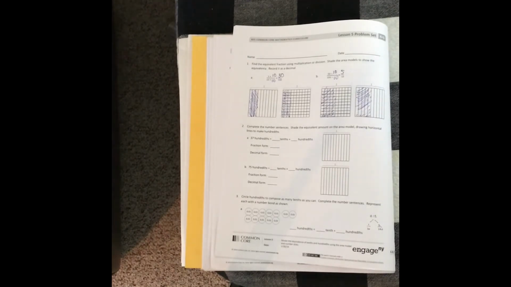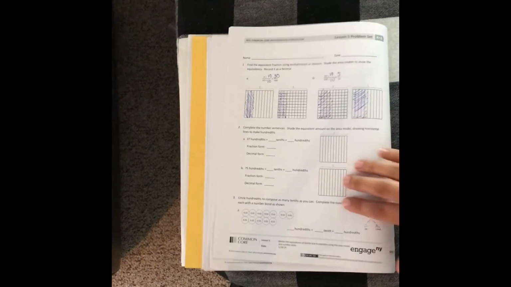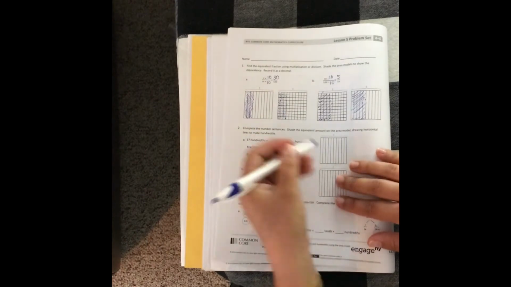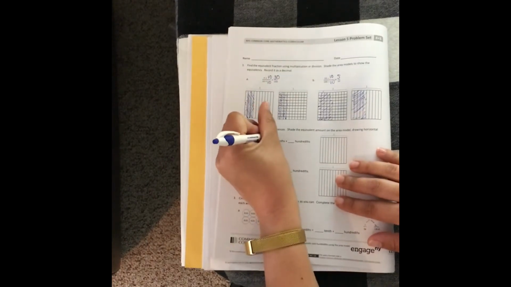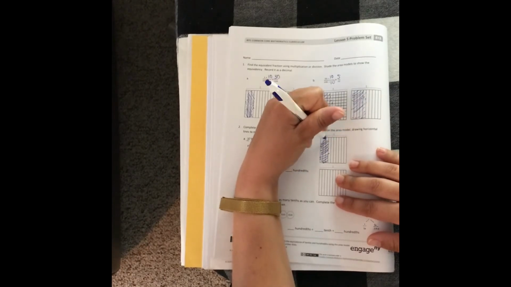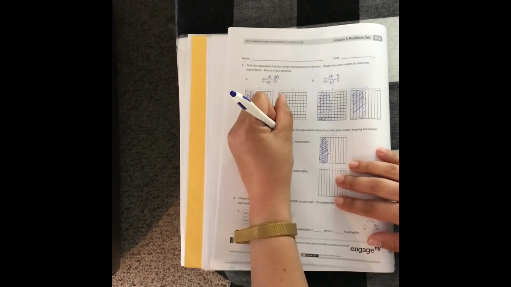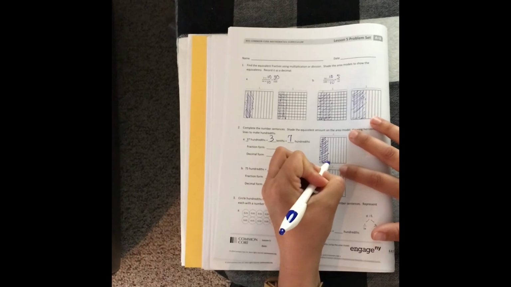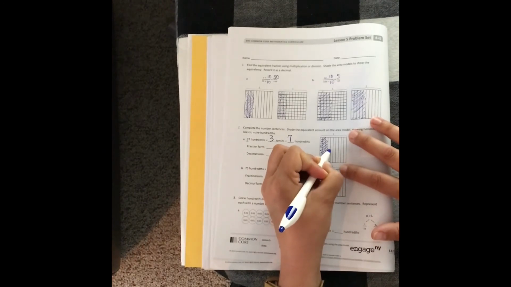Complete the number sentences. Shade the equivalent amount on the area model, drawing horizontal lines to make hundredths. So we have 37 hundredths, which means first we need to color in 3, because we have 3 tenths. So 1, 2, 3. And then we have 7 hundredths. So I'm just going to take this next one and break it into 10 parts.